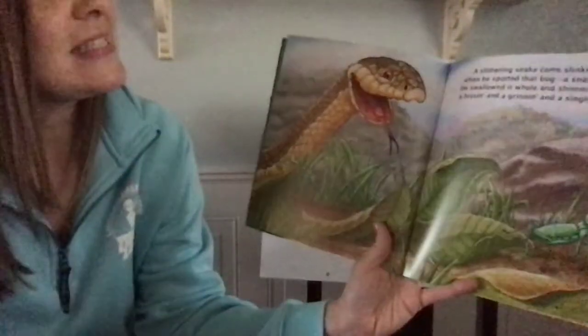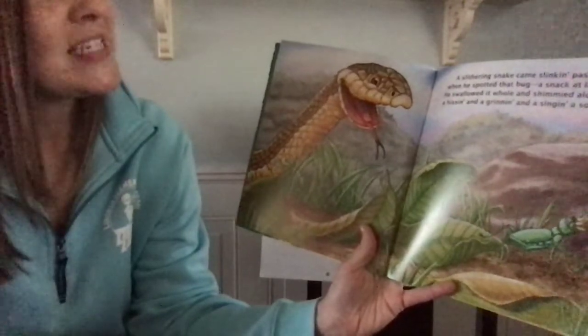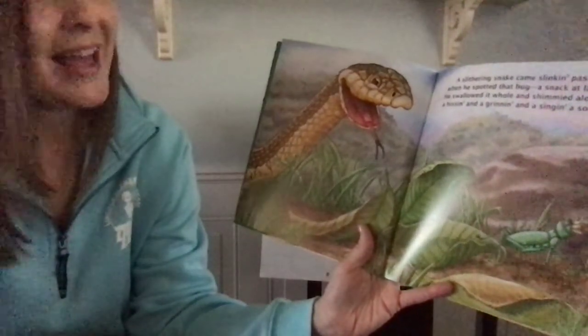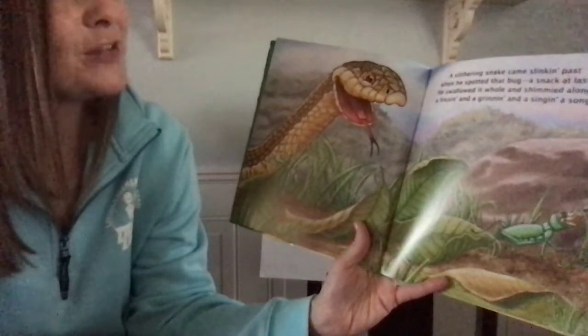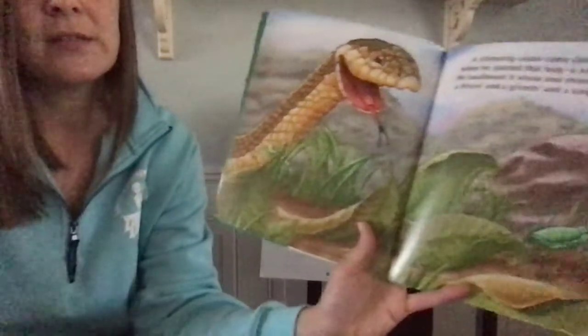A slithering snake came slinkin' past when he spotted that bug, a snack at last. He swallowed it whole and shimmied along, a hissin' and a grinnin' and a singin' a song.